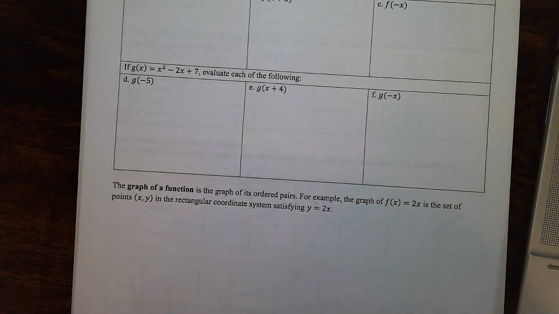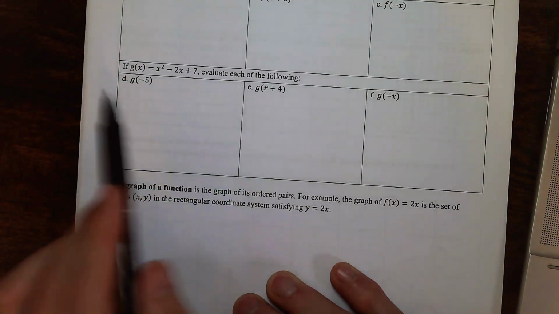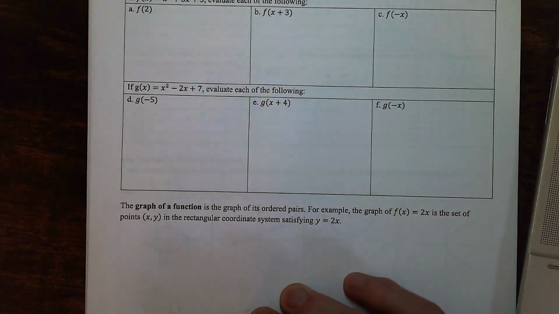All right, next we're going to evaluate functions. Okay, this is something you've done. It can be a little tricky at times. So I've given the function g of x equals x squared minus 2x plus 7. So I've got to evaluate the following, g of negative 5.